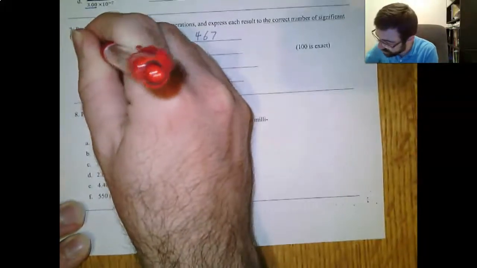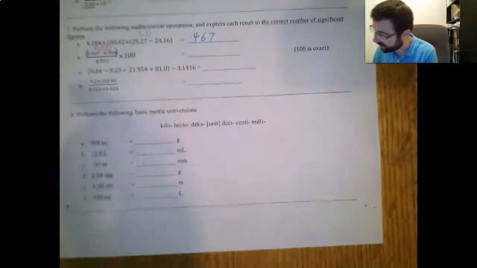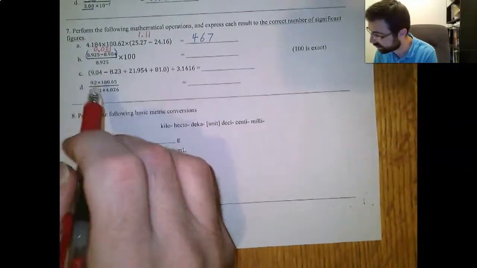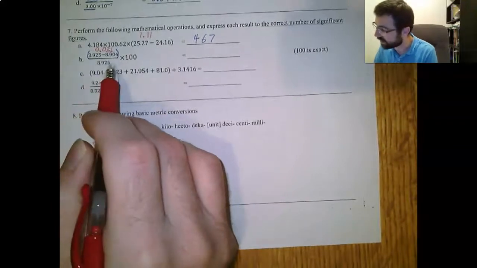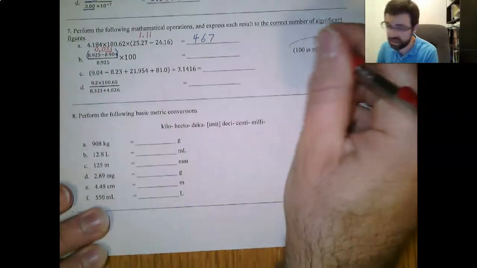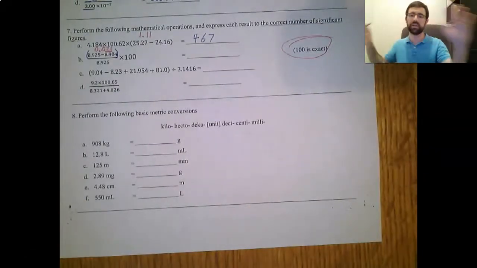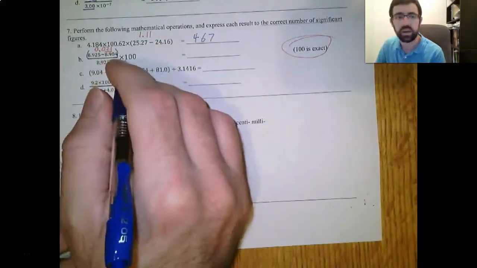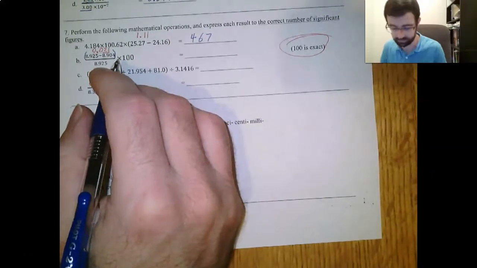This becomes 0.021. That's 2 sig figs, right? And this is replacing what's in parentheses, 0.021. And then this is 4 sig figs. Over here we said that 100 is exact, so that's significant, that's important. It tells us that it has an infinite number of sig figs. So I don't need to worry about sig figs on this one. I'm going to round this to 2 significant figures. All right?